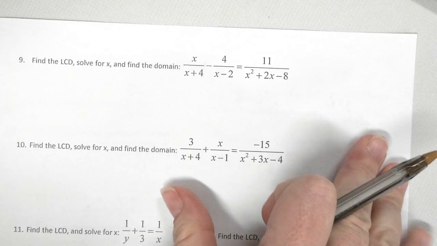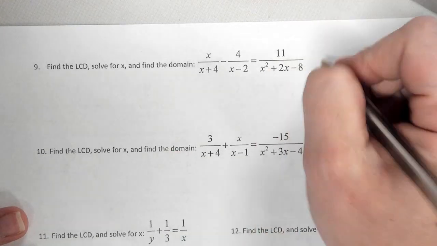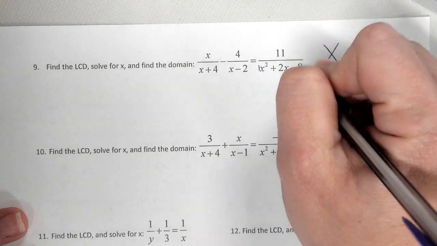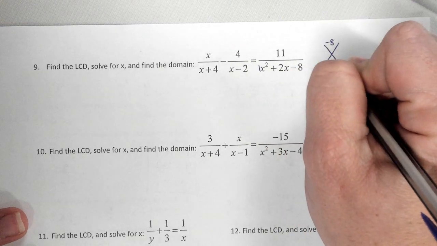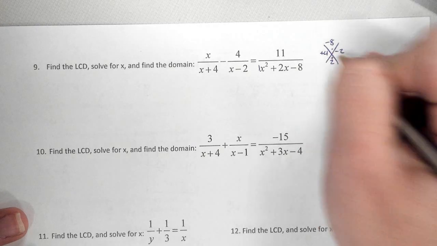And I have number 9. So this one is similar. So again, we're going to factor. A is 1, so 1 times negative 8 is negative 8. B is 2, and it's going to be positive 4, negative 2. Multiplies to give me negative 8, adds to give me 2.